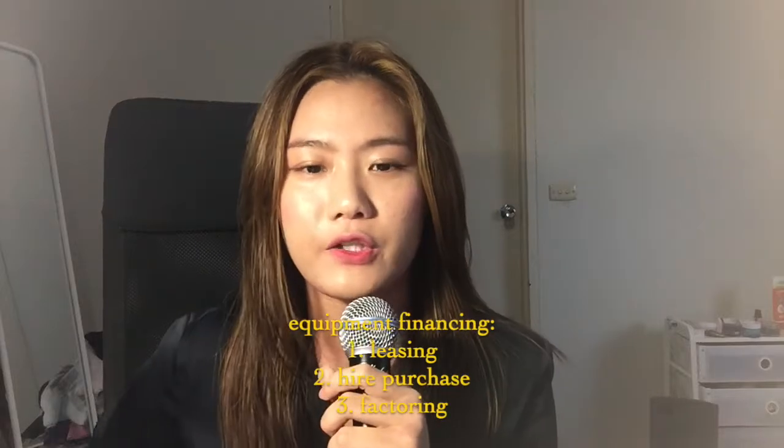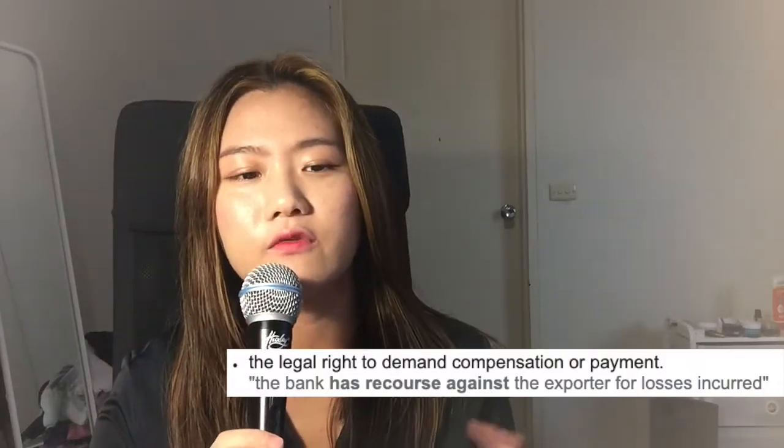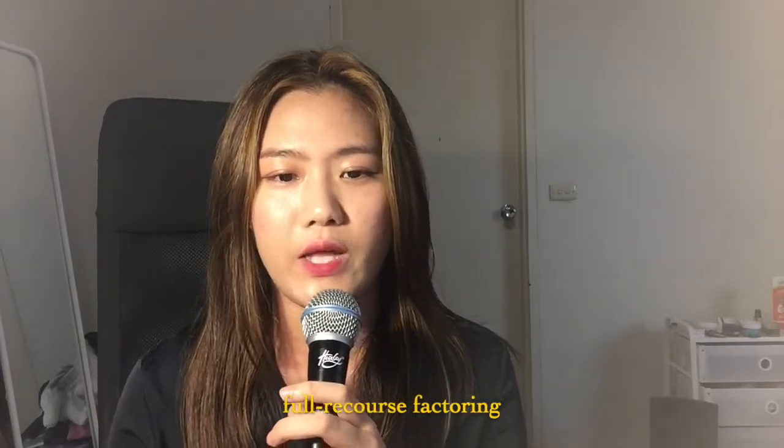Lastly, there's factoring. There are two types of factoring: full recourse factoring and non-recourse factoring. When I searched up recourse, that is the legal right to demand compensation. So full recourse factoring is when the factorer does not take on the credit risk associated with the bad debt.